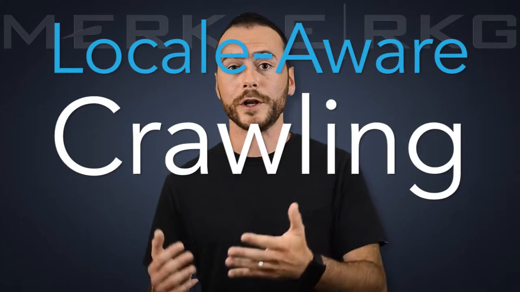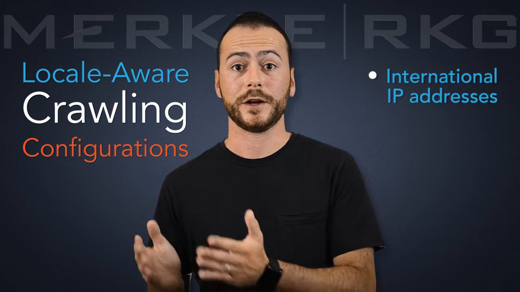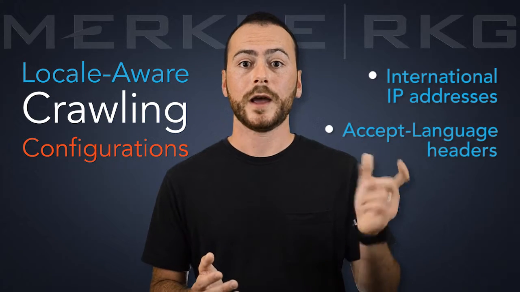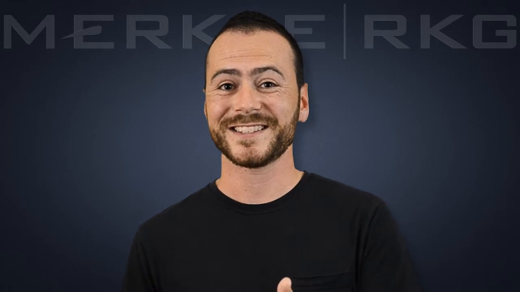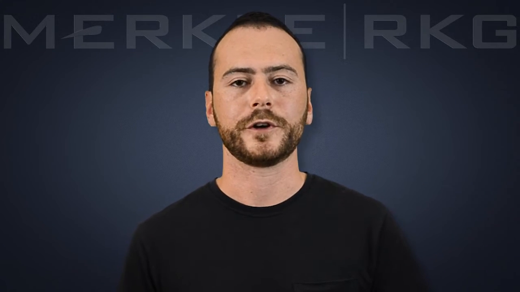Well, this changed. In January this year, Google announced its new local-aware crawling configuration. Googlebot can now make requests using international IP addresses and can include accept language headers set to different languages. This is definitely good news for local-adaptive pages, as the different variations can now be crawled, indexed, and can rank accordingly in the different language country-specific versions of Google. It's important to say that Google still recommends to use separate URLs with hreflang annotations.